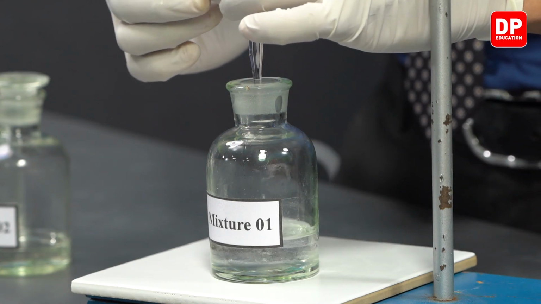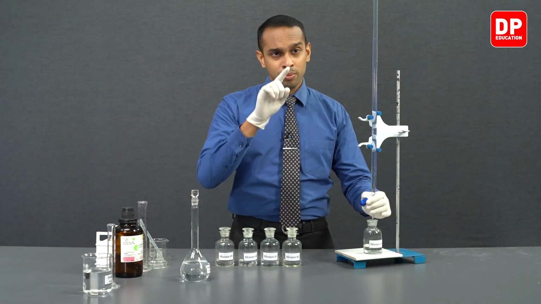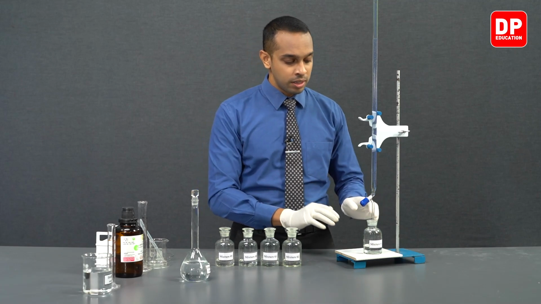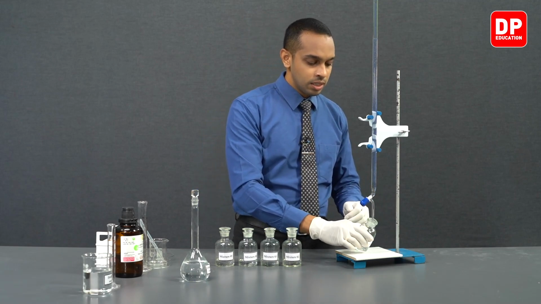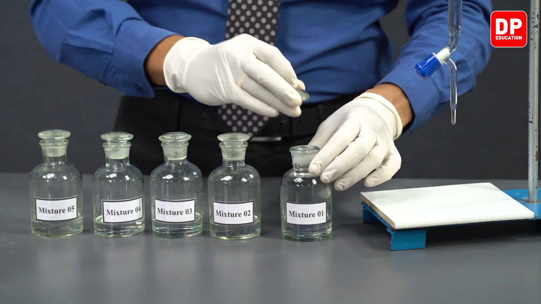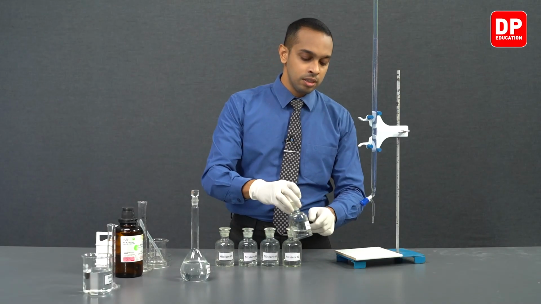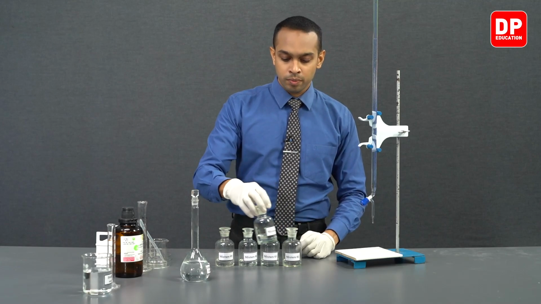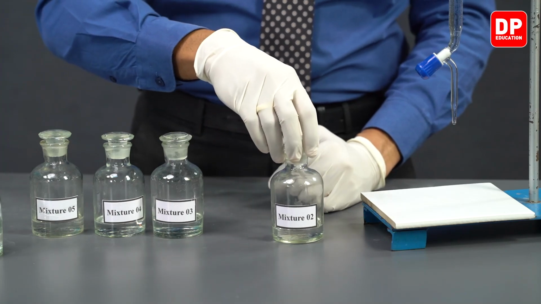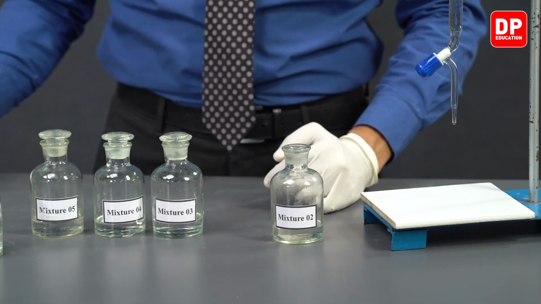Right now we are at that point. Yes, exactly 10 cubic centimeters of ethanoic acid is added. Bottom of the meniscus has perfectly aligned with the 10 cubic centimeter line, indicating we have added exactly 10 cubic centimeters of ethanoic acid to the very first reagent bottle. I will place it here, and then I'm going to move on to the second reagent bottle.